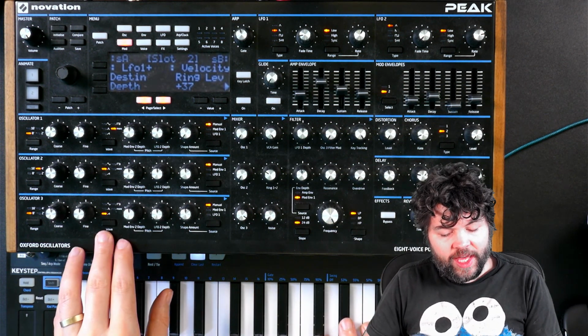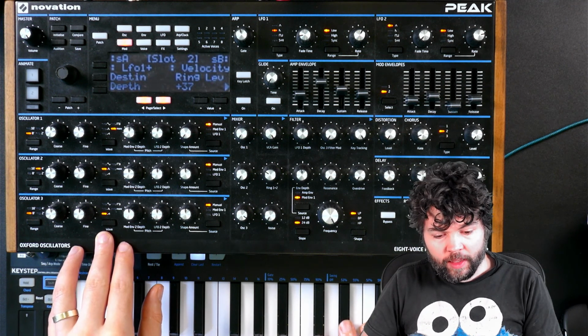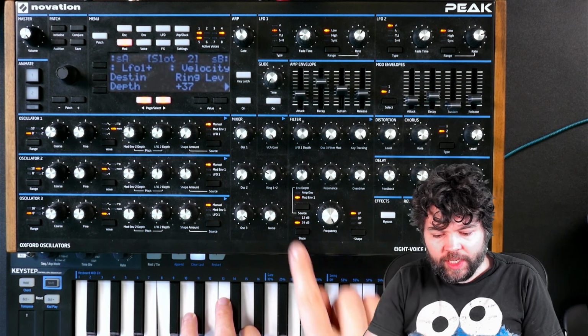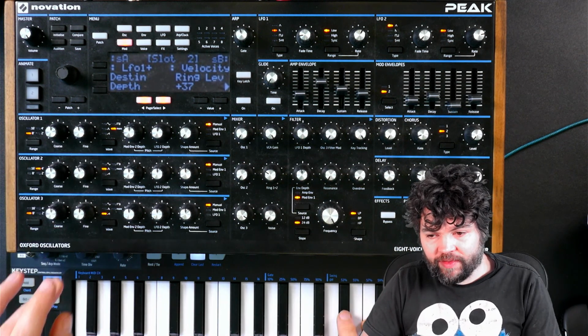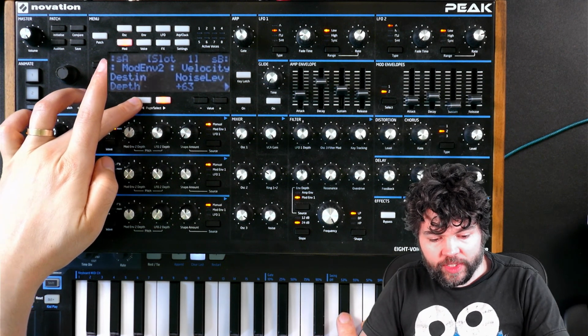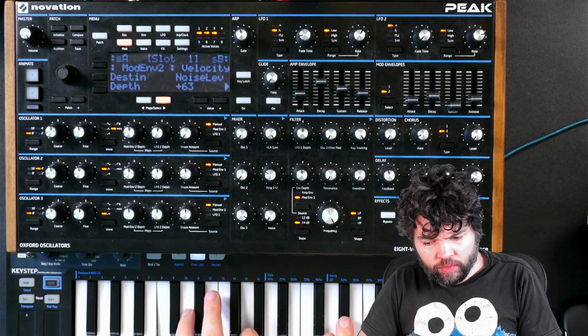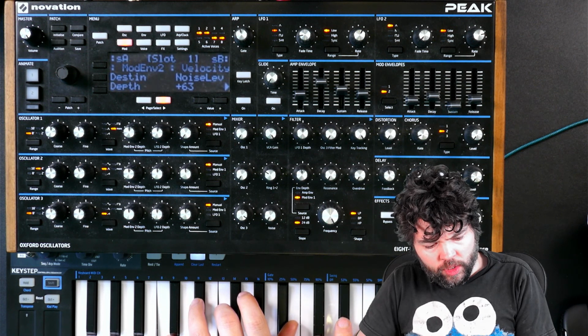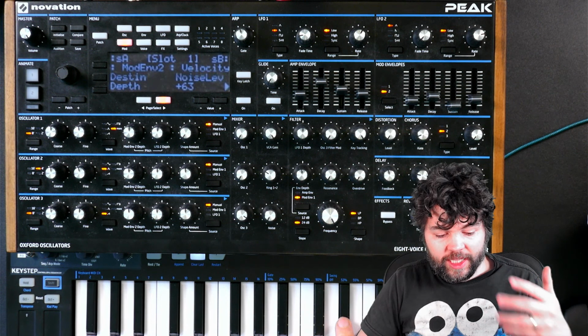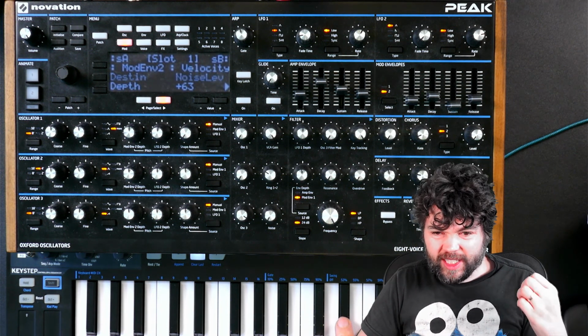So what we have here is a saw wave, combined with a little bit of this ring mod, because we have that set to velocity sensitive, and a little bit of this transient noise that we have. In itself, I quite like this tone, but I think it's a little over the top. It's a little too strong.